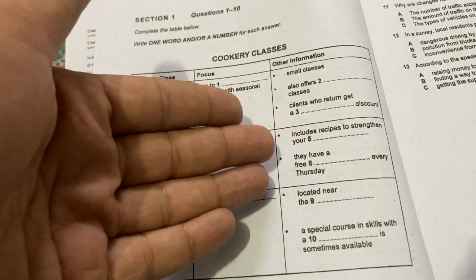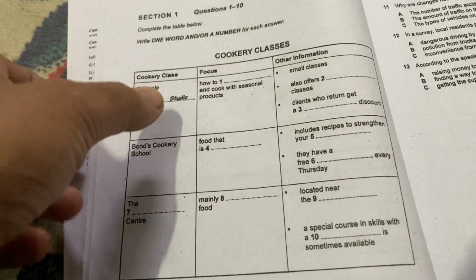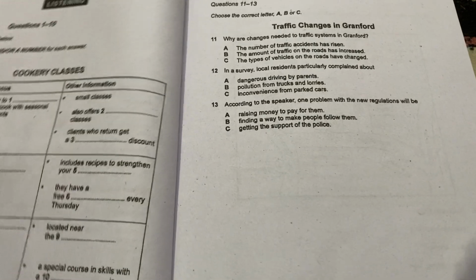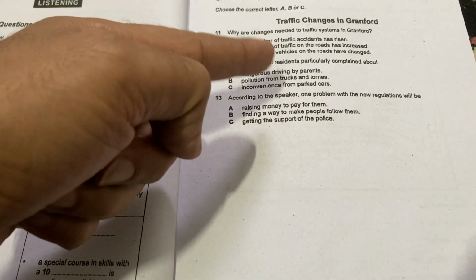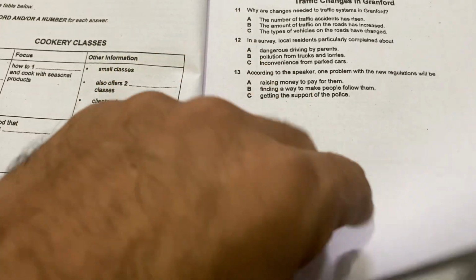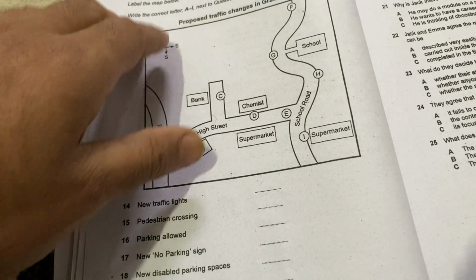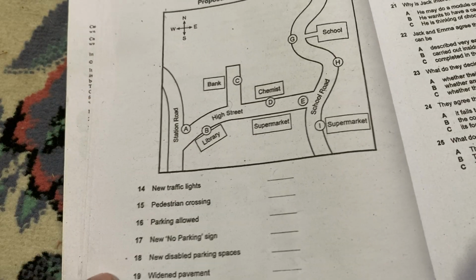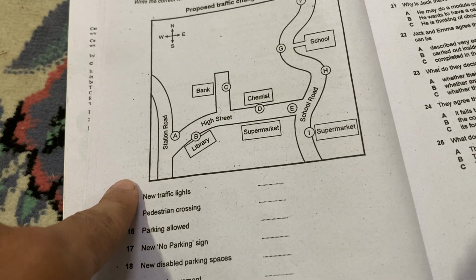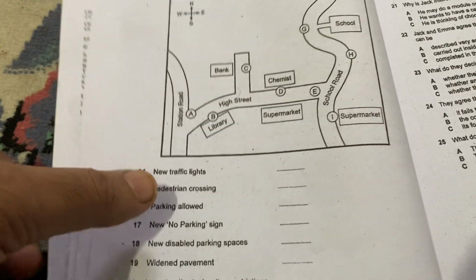Same like this, you have to fill out these questions. The audio will play only once. Then look at section 2. Section 2 is multiple choice questions. The audio will be playing and you will be solving these questions. Then look here, it's the same section 2, questions 14 to 20. Now these are the questions that you have to solve, and here is a map. The audio will play, and one guy will be talking and you will be answering these questions.